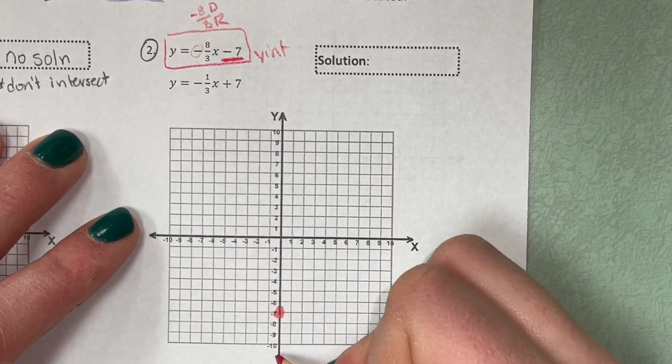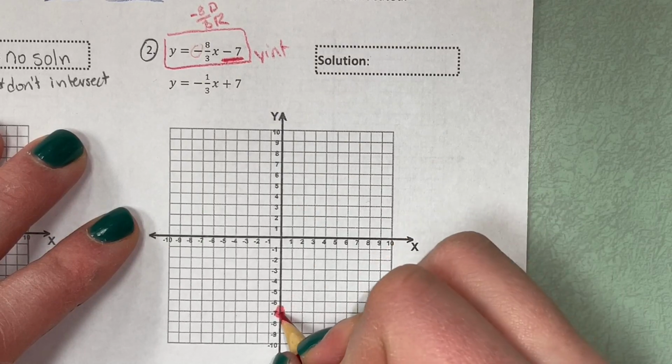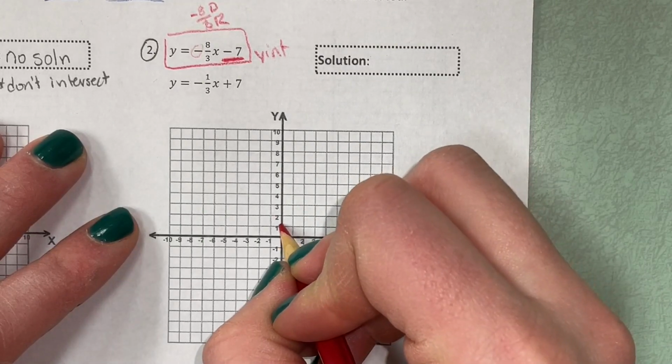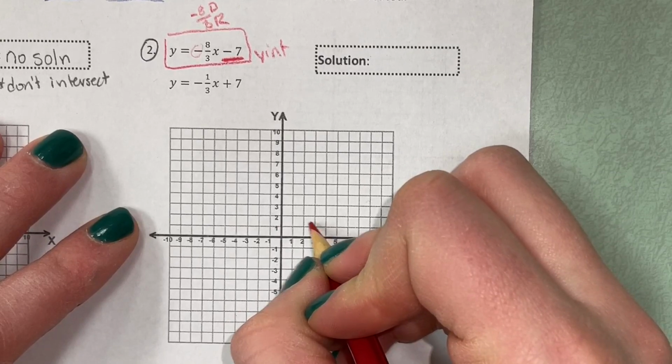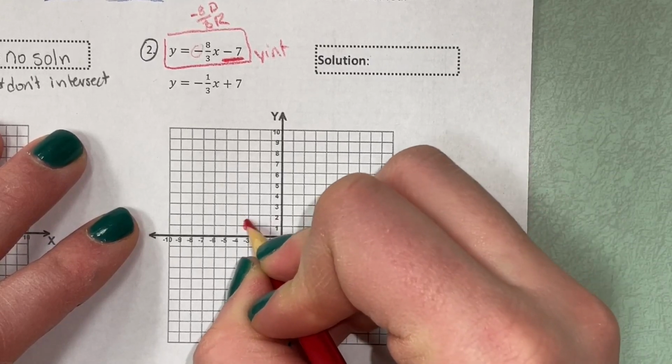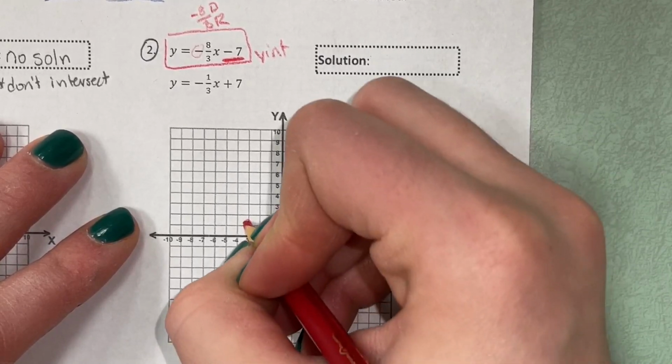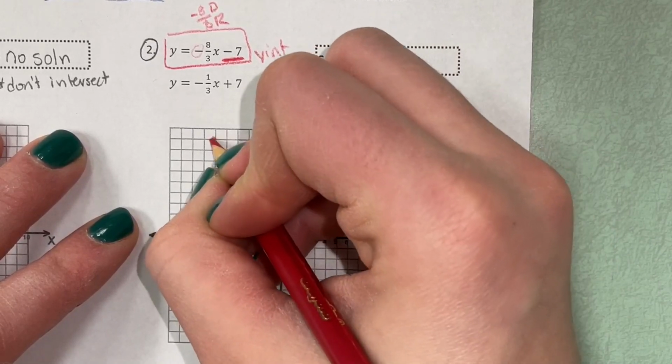So I cannot go down 8 and right 3. So instead what I'm going to do is go up 8 and left 3. See, I caught myself there. And we'll do it again, up 8 and left 3.